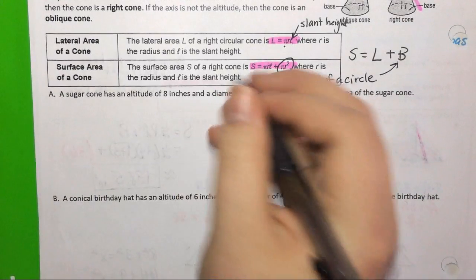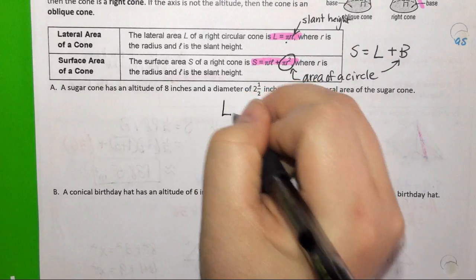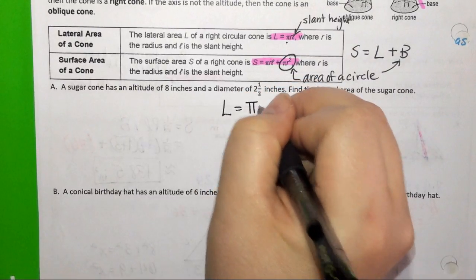Okay, so darn it, this one has words and they didn't even draw us a picture. So L equals pi r L.